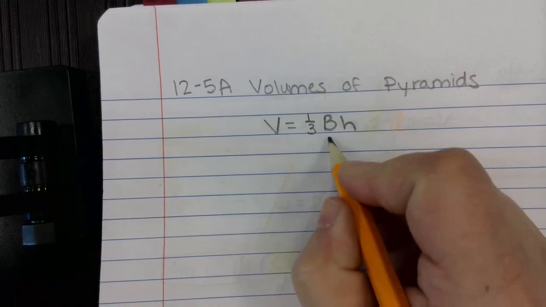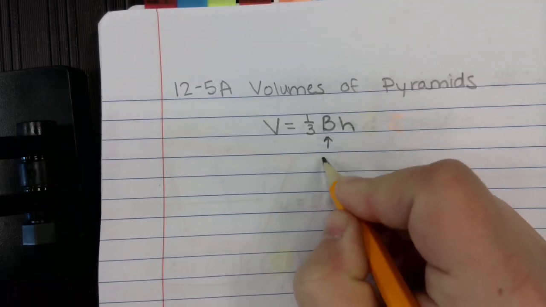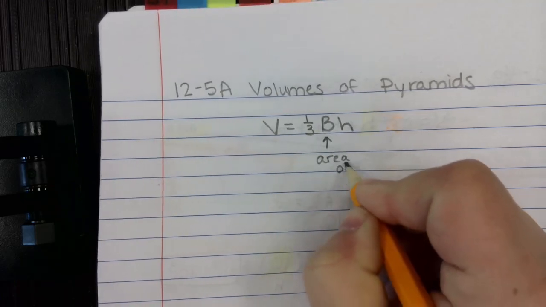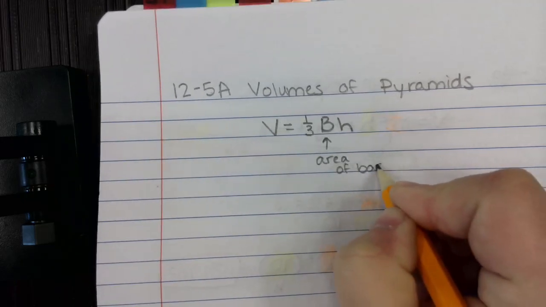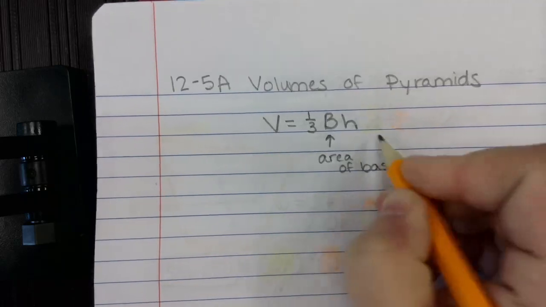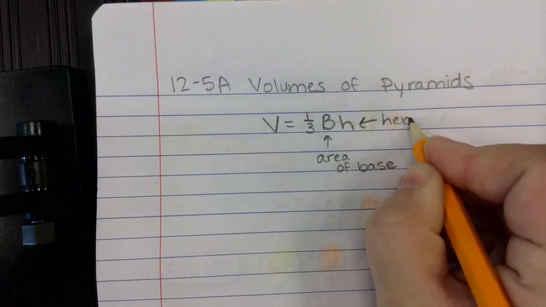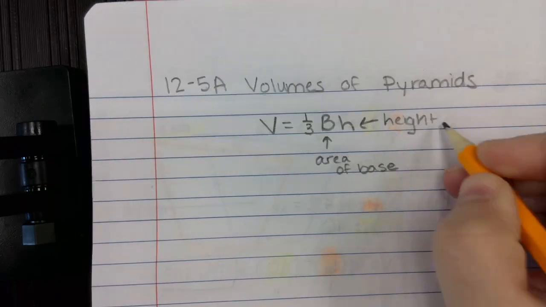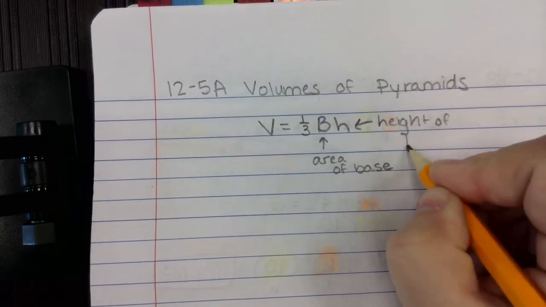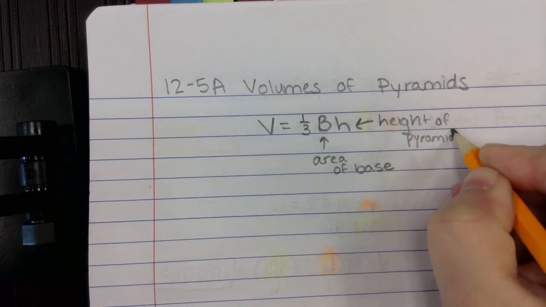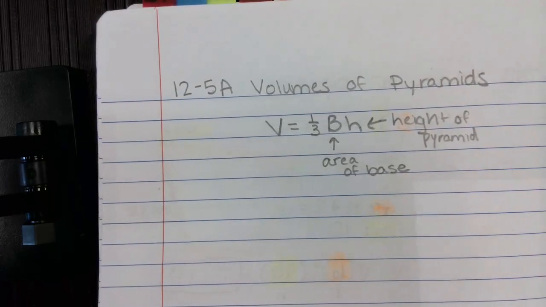Okay, so capital B, remember, is the area of the base, not just the base, area of base. And H stands for the height of the pyramid. Now, this time we are going to be looking for the whole height of the pyramid, which means we're going to be looking for that 90-degree angle. When we did surface area, we didn't use height.